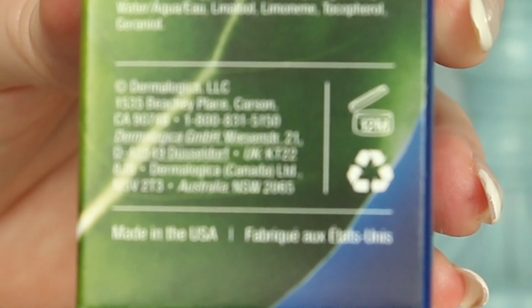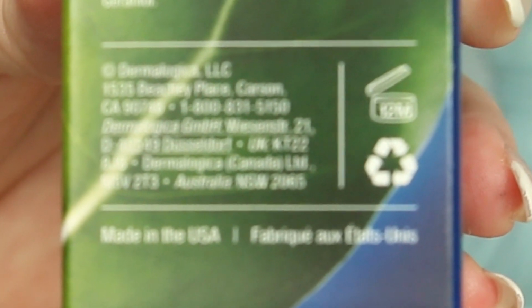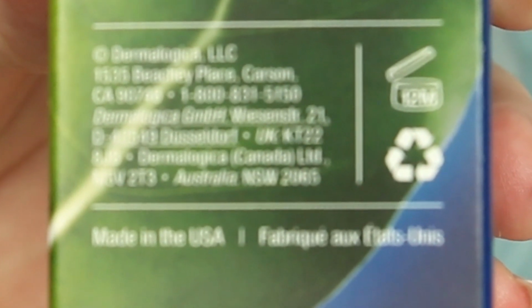The Mobius loop is the triangle made out of arrows, and it means that the packaging is recyclable. If the Mobius loop is inside of a circle, that means that the package was already made out of recyclable materials.